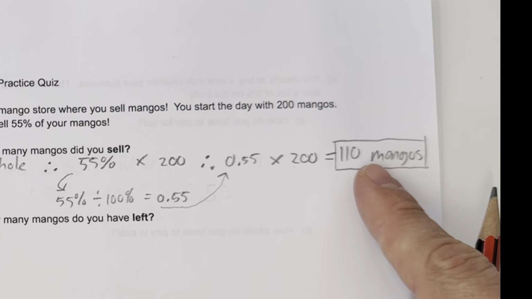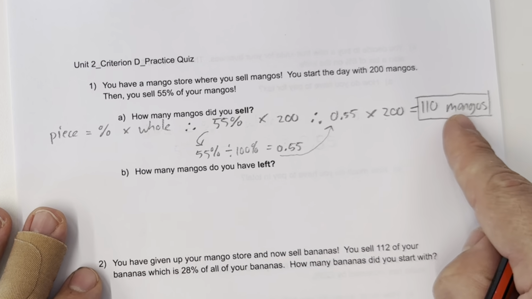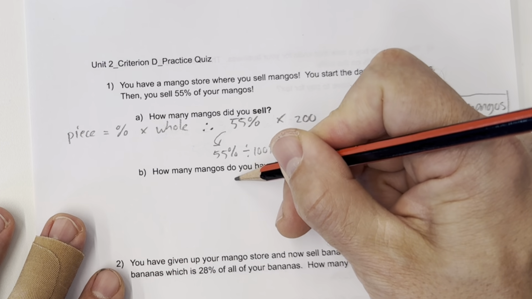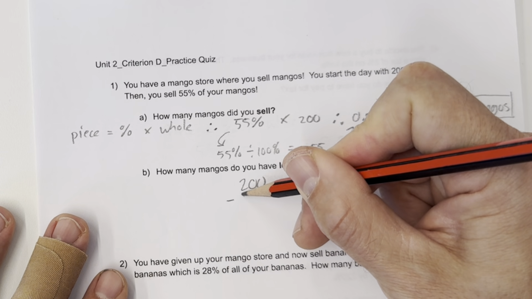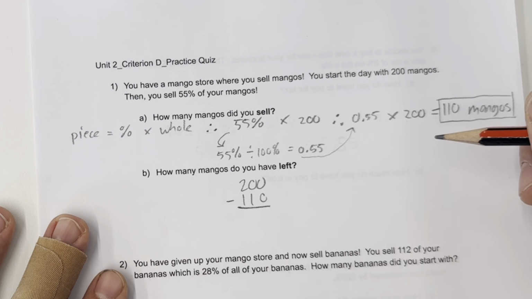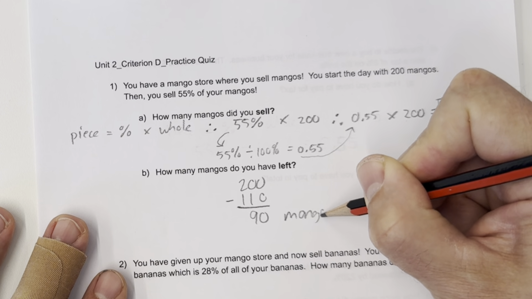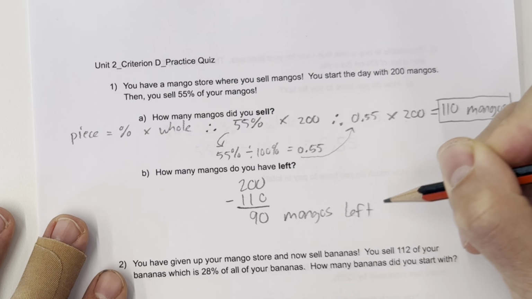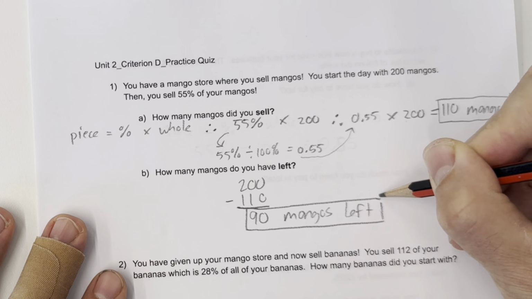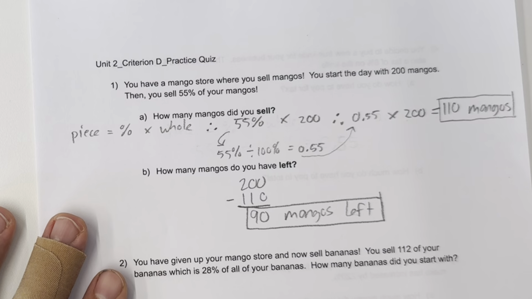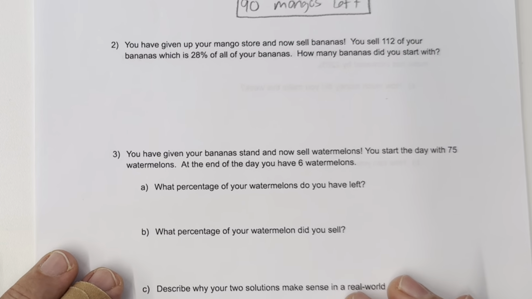I sold 110 mangoes. And this is, well, how many mangoes do you have left? Well, that's pretty straightforward. I had 200 mangoes and I sold 110 mangoes. So I have 90 mangoes left. Voila, there we go.